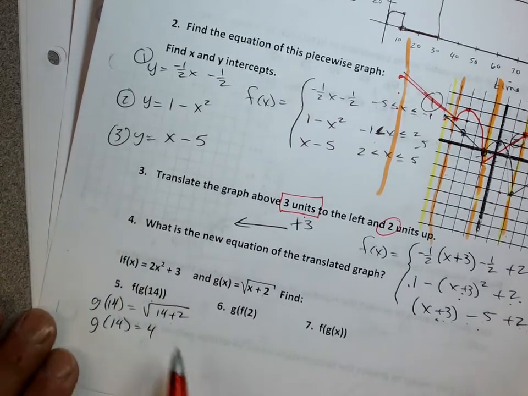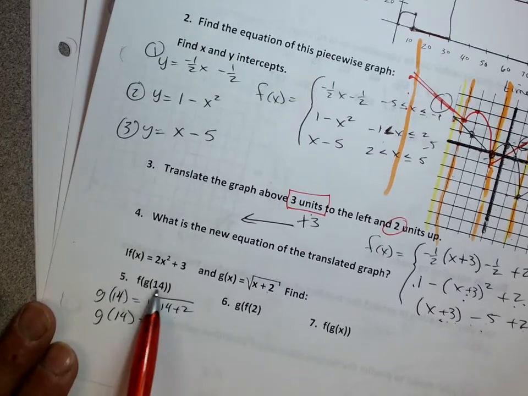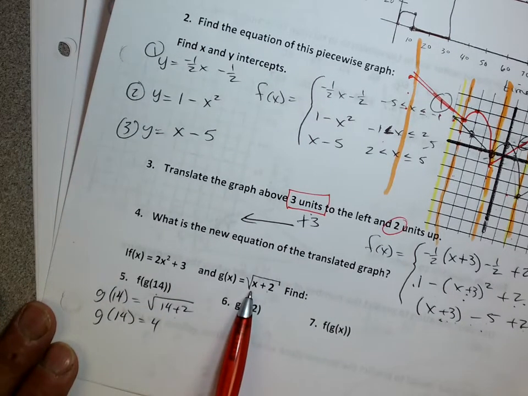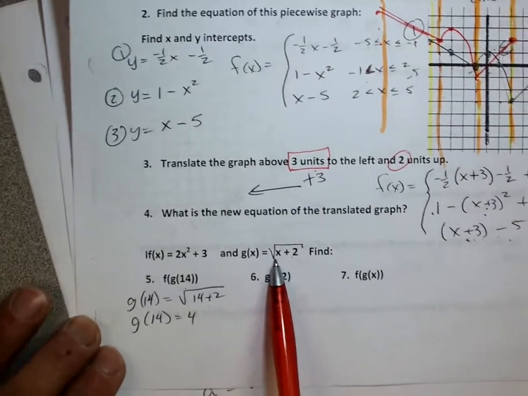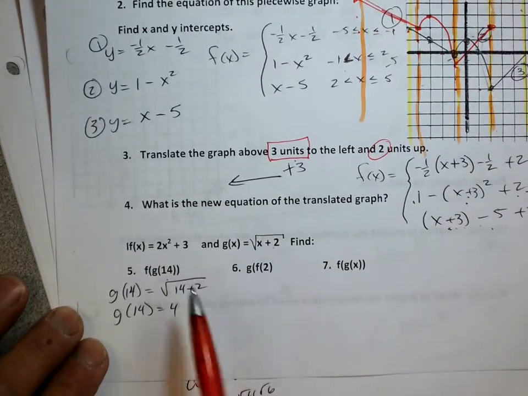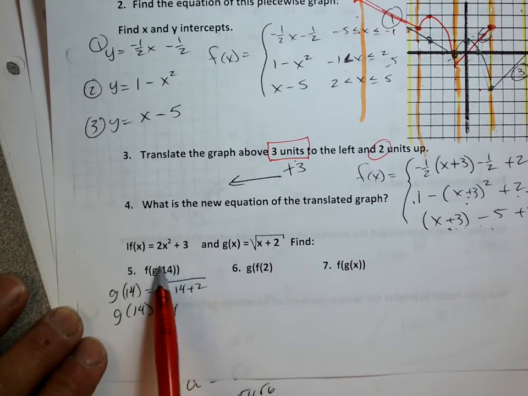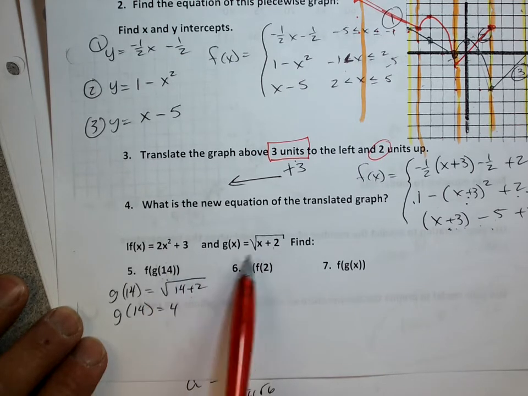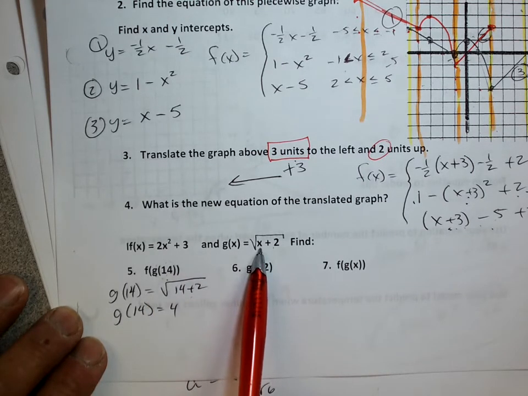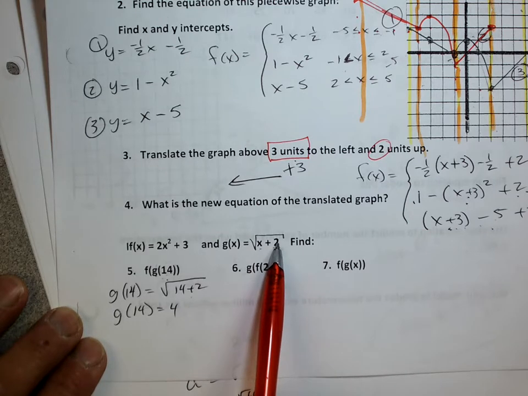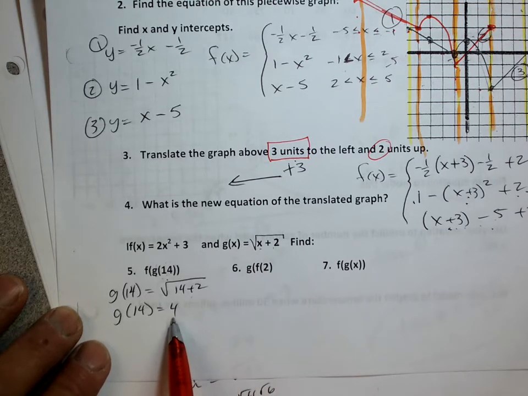And then let's take 4. Okay, you ready? Put 14 right there. You with me? Tammy, am I doing okay? I took 14. Taking the 14, I'm going to put it into G. So the 14 goes right there into G. So what's 14 plus 2? 16. Square root of 16 is 4.